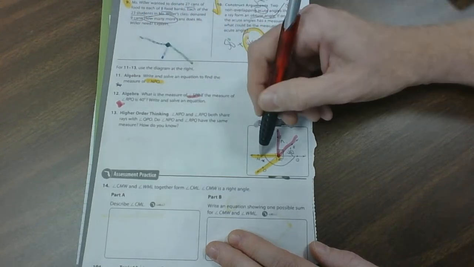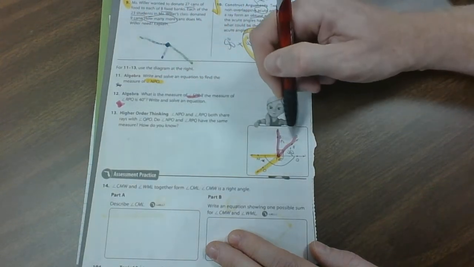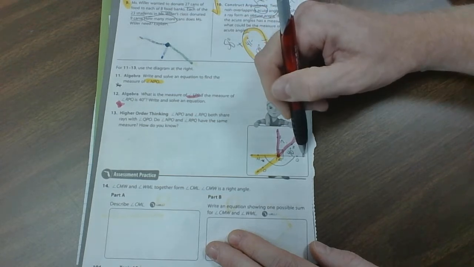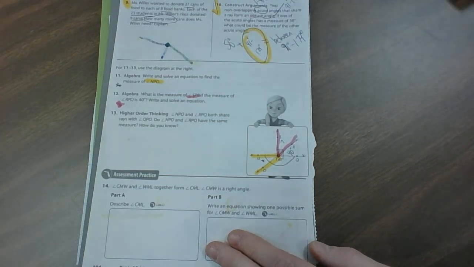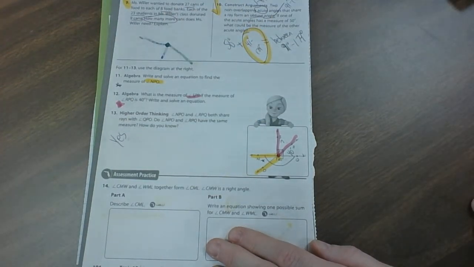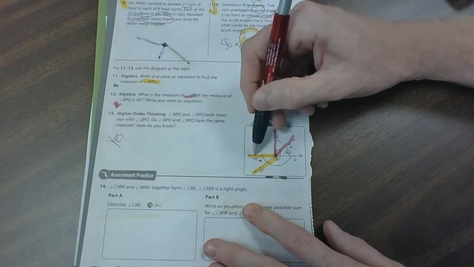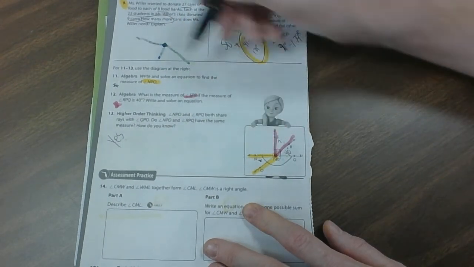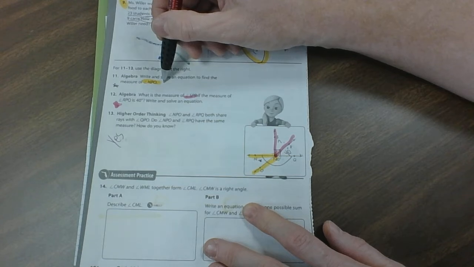Do the NPO and the RPQ have the same measure? What do you think? Yep, they do. Let's talk about why. You ready for this? So the NPO, which you just figured out up here, right?